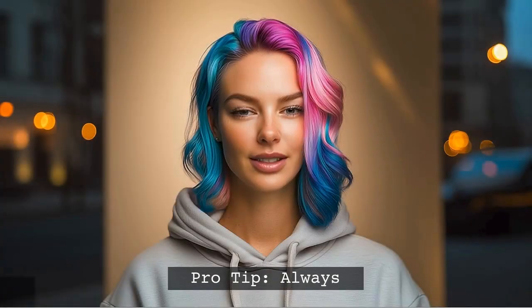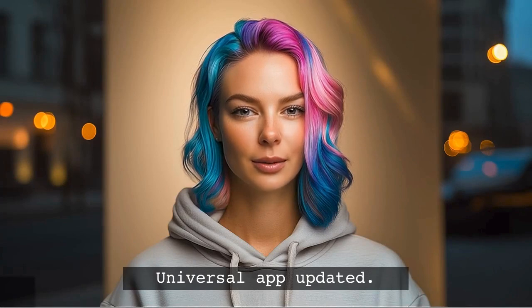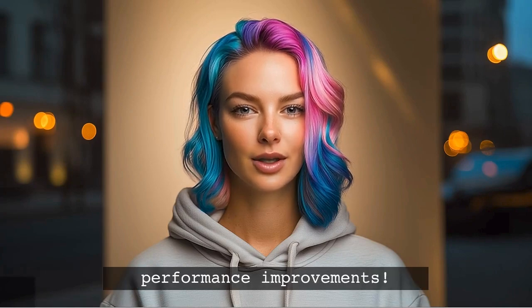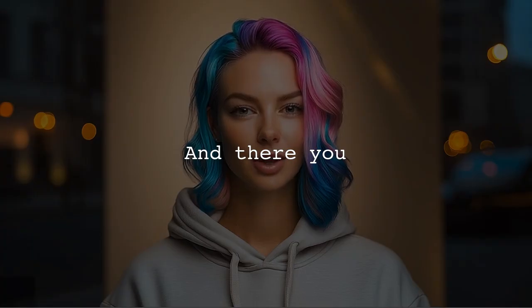Here's the tip I promised. Always keep your Angular Universal app updated. Regular updates can help you take advantage of the latest performance improvements and features.